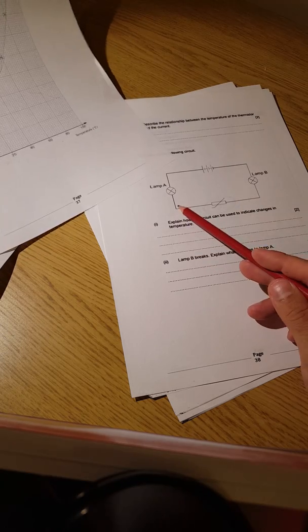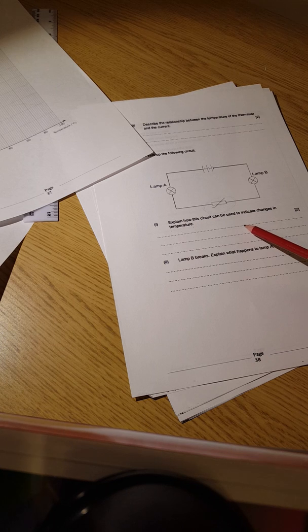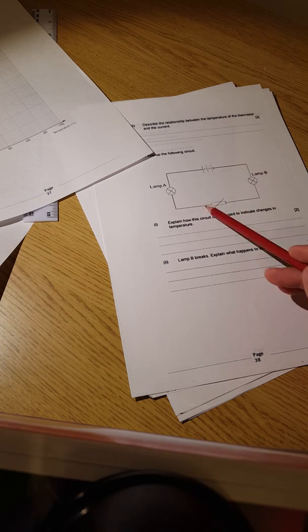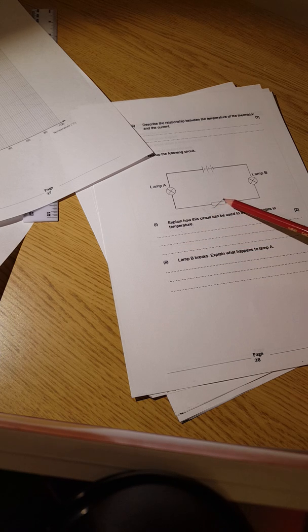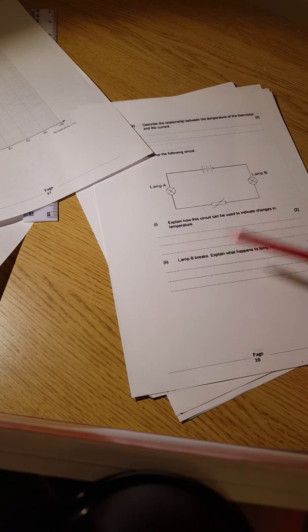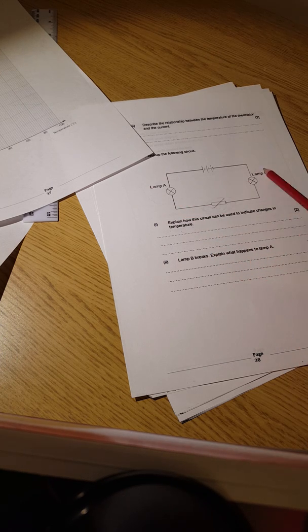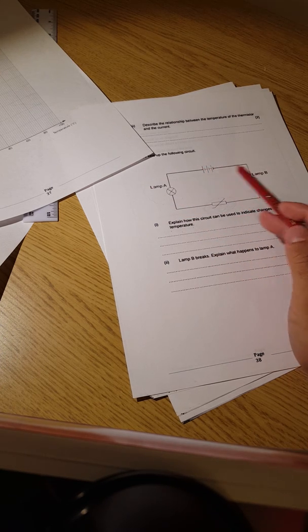Therefore, we would set up a series circuit. The current is the same at all points in the circuit. There's a thermistor present in the circuit. The current will increase through this thermistor as temperature increases. If the current increases through the thermistor, the current will also increase through lamp A and lamp B, because it's only got one route to go around.